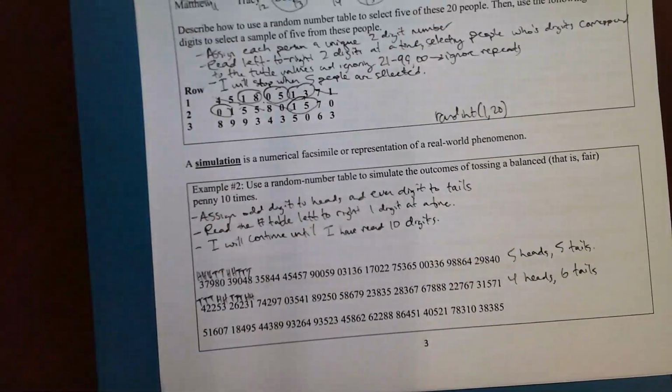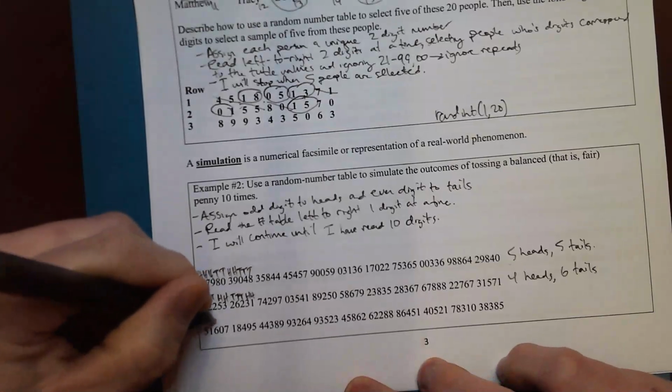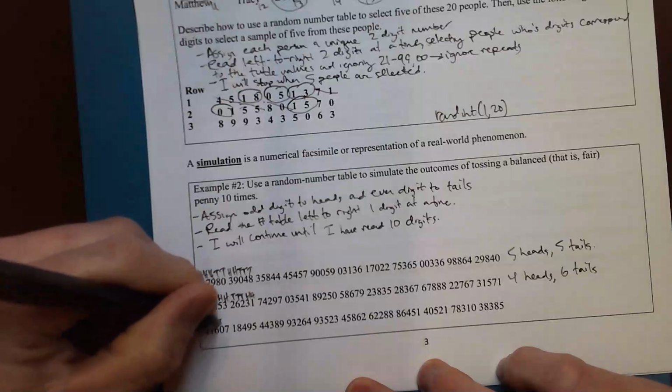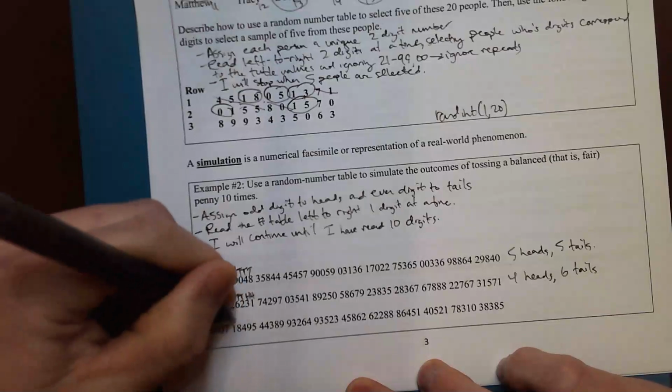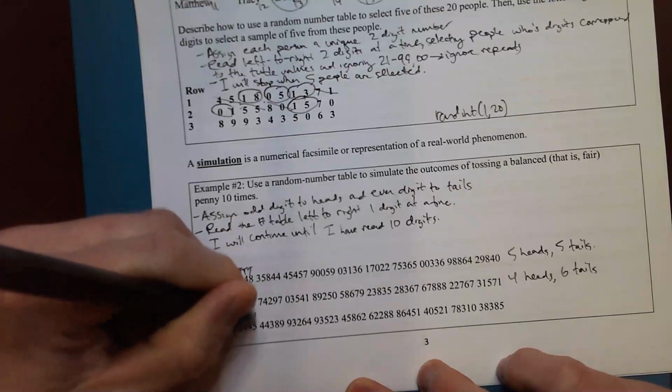All right. Next one, I have an odd, so heads, tails, heads, tails, heads. So this one is 5 heads, 5 tails.